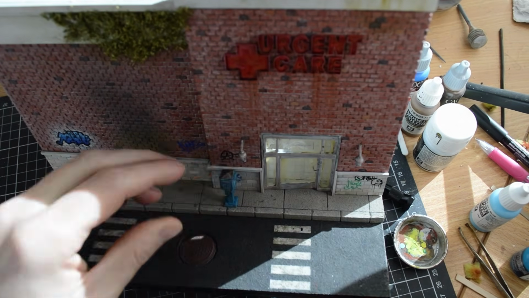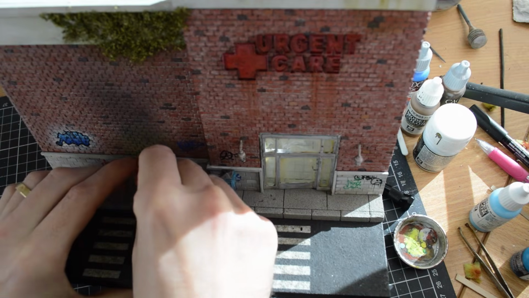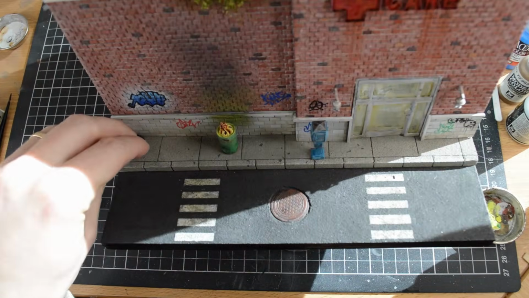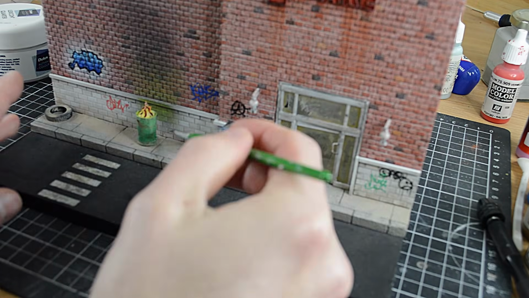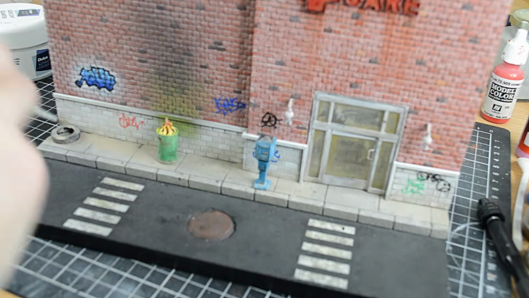I then fixed down a mailbox I'd painted earlier, the barrel, and a tire. Next, using washes, leaves, grass tufts, and other scatter material, I completed the tile's apocalyptic look.